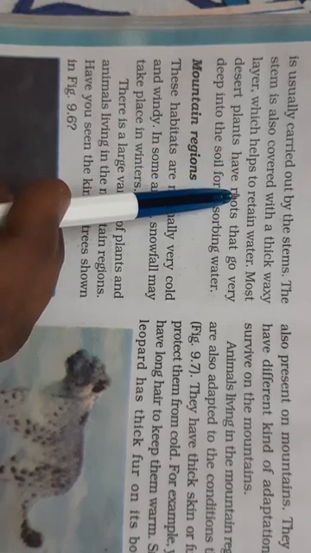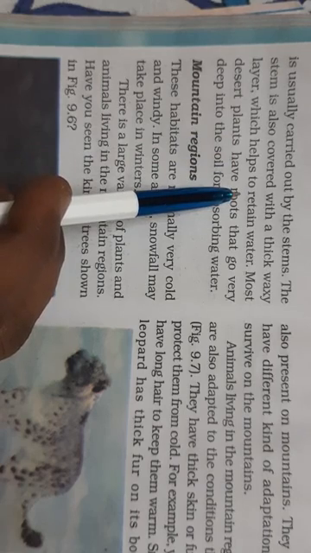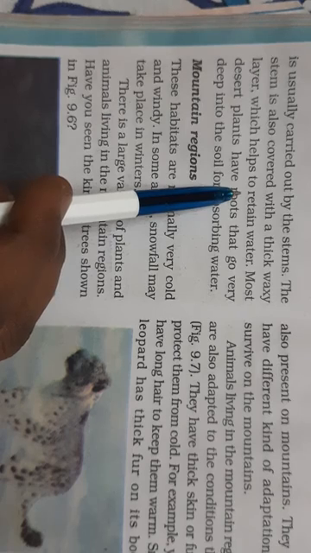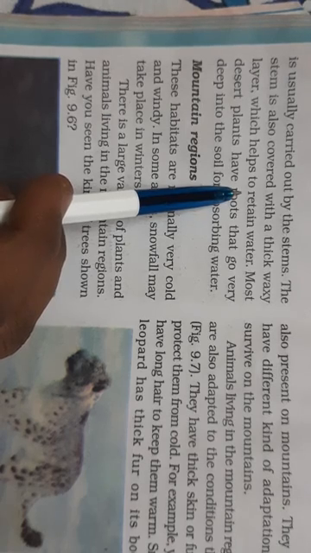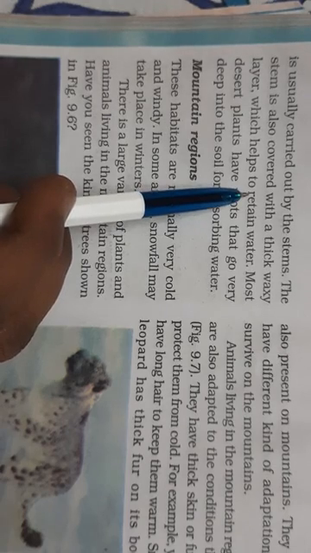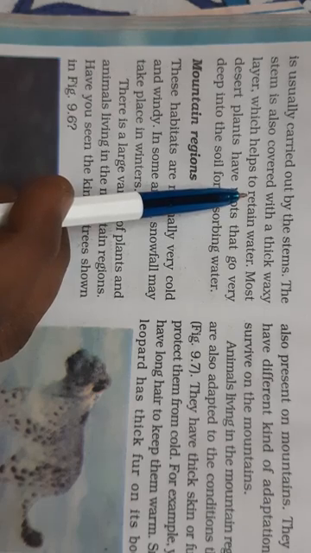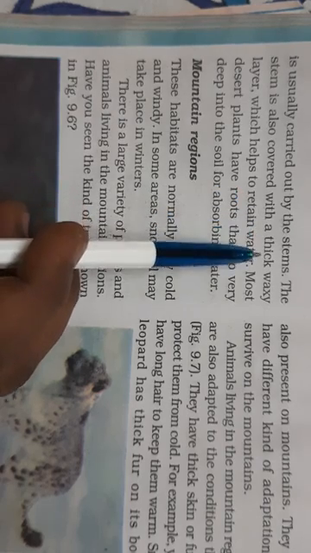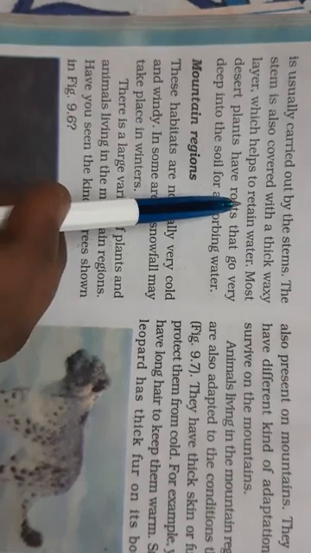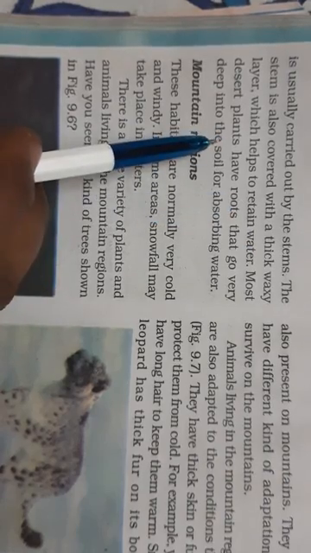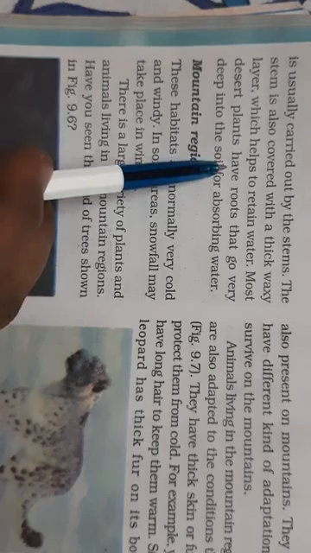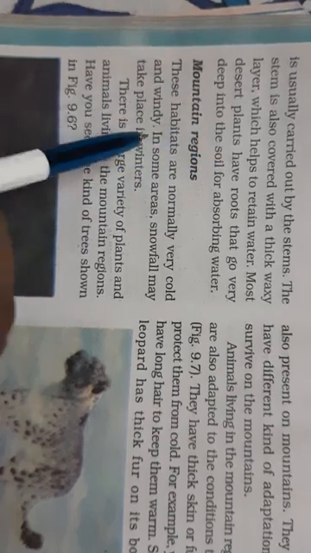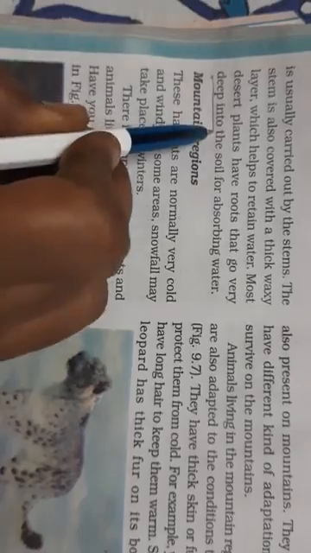Retain water means water को अपने पास संभाल के रखता है. It does not allow the water to be lost to the environment. यानी कि water जो है environment में नहीं जाता है, नहीं ना जाने के लिए, बचाने के लिए it has got a thick waxy layer. Clear?